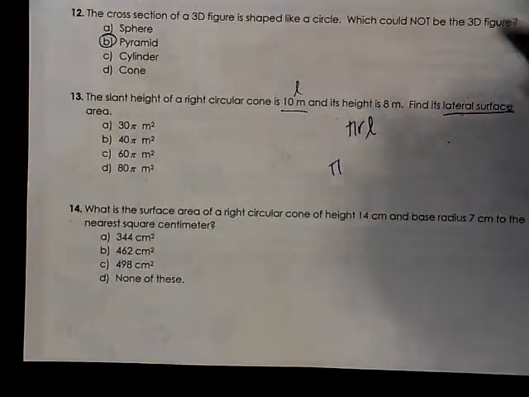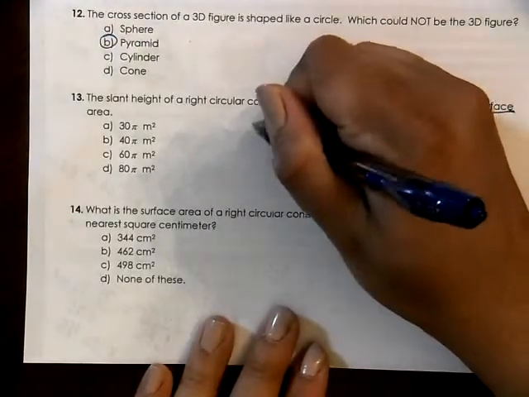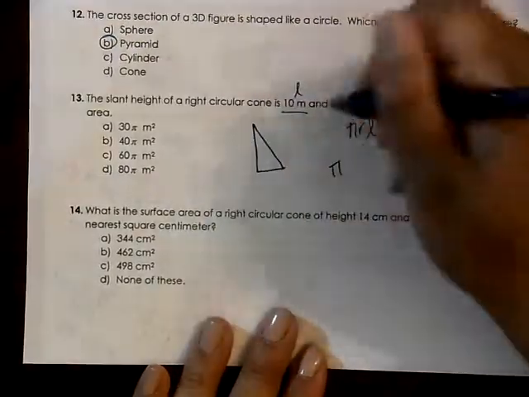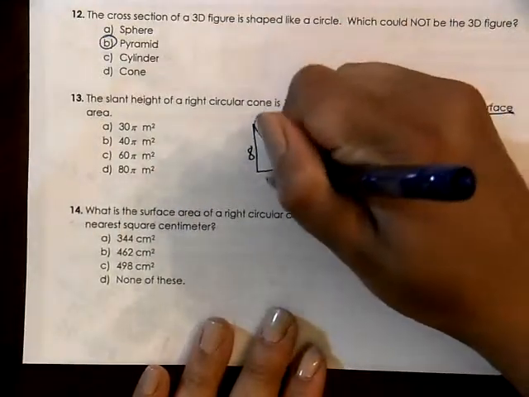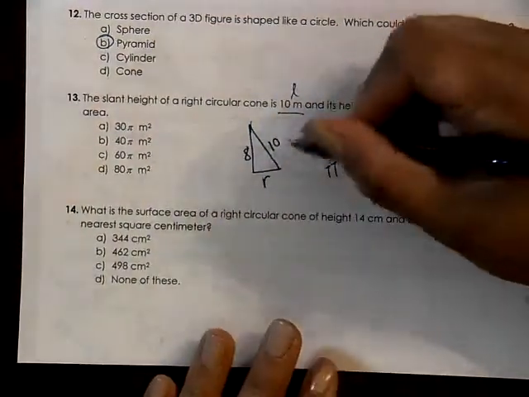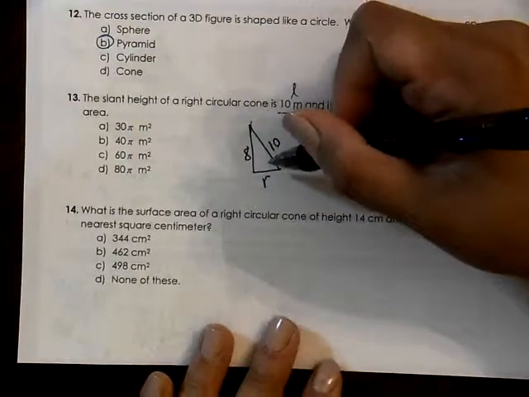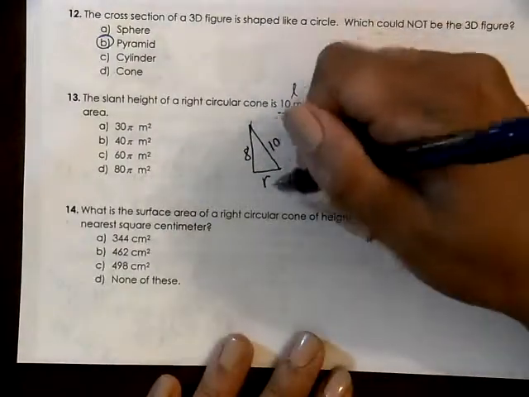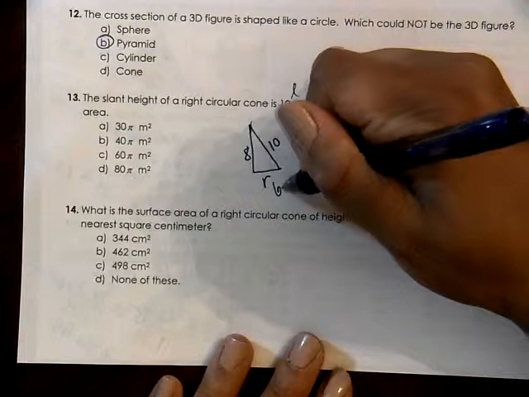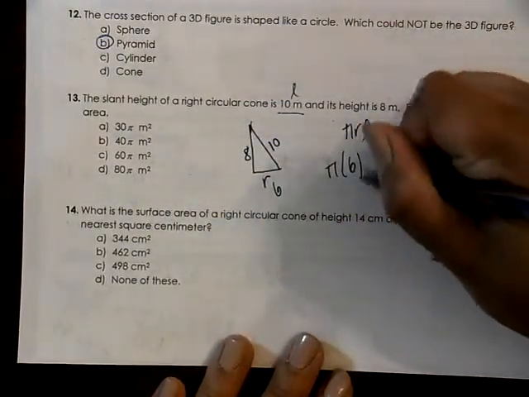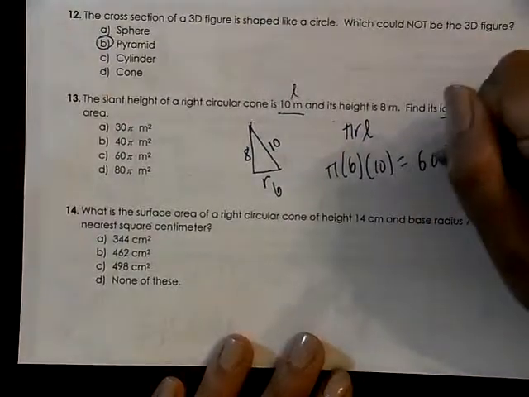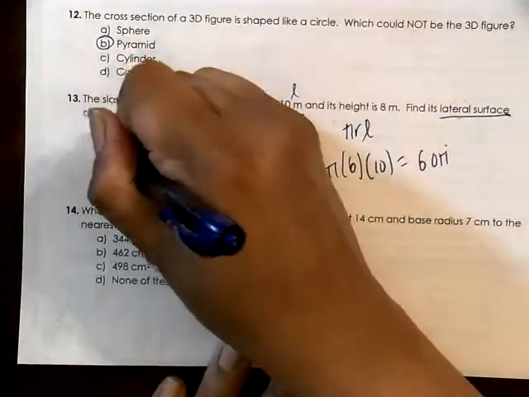So to find my radius here, this is where you're using the information given. 10 was this hypotenuse, 8 is the height. I need my r. So then this is another Pythagorean triple. It's a 3, 4, 5 Pythagorean triple, so if it's been doubled, 3 times 2, 4 times 2, 5 times 2. So r is 6. And then that comes out to 60 pi, which the correct answer then is C.